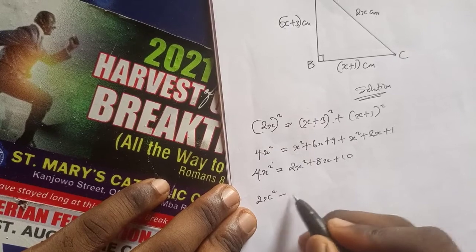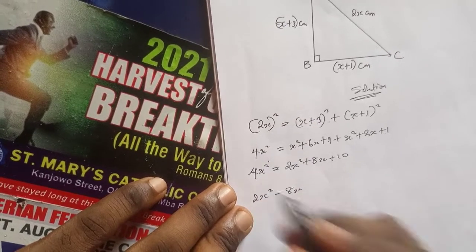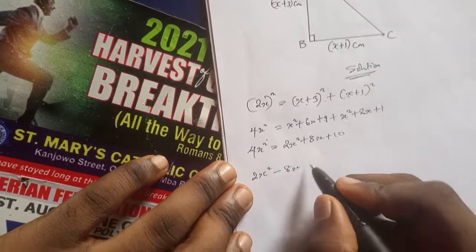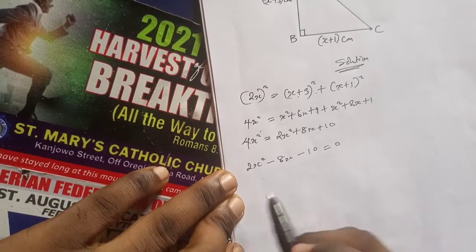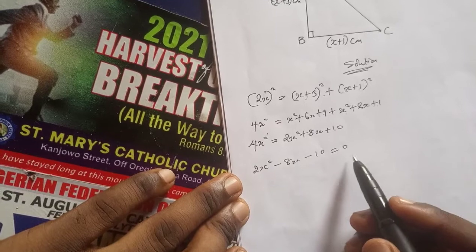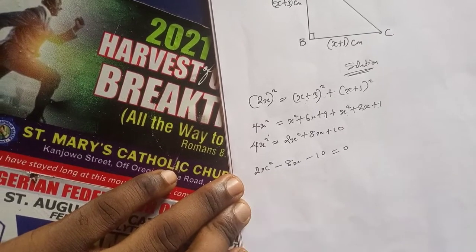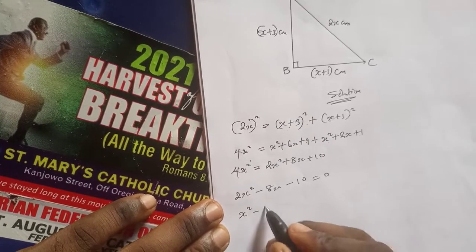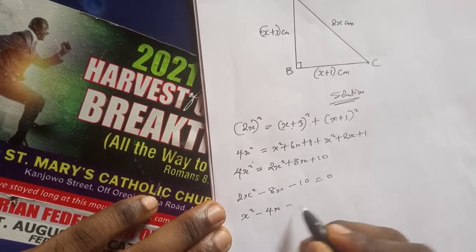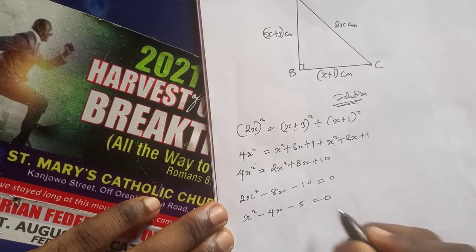Here I will have negative 8x, bringing it over the equality sign, then I'll have negative 10, all equal to 0. I can still reduce this by dividing through by 2. If I divide through by 2, I'll have x squared, negative 4x, and negative 5 being equal to 0.